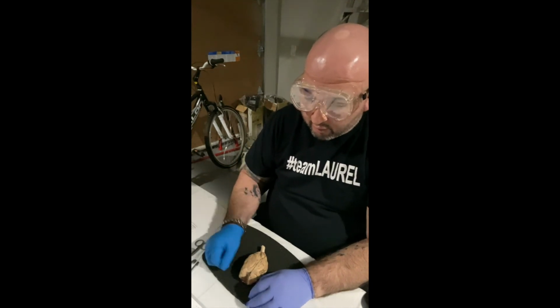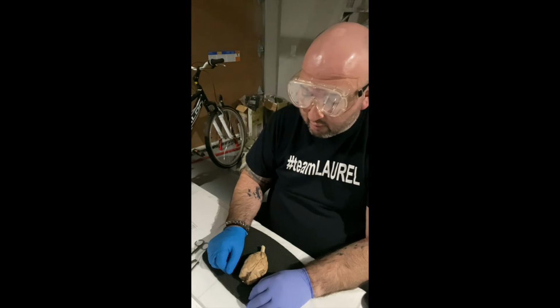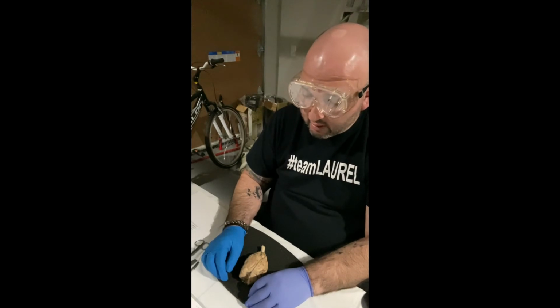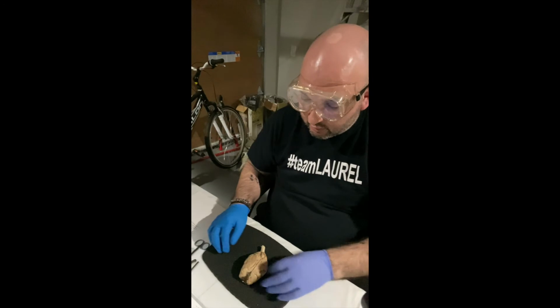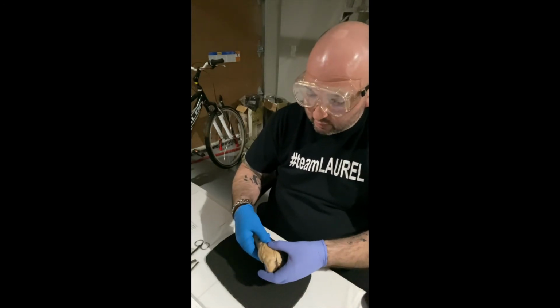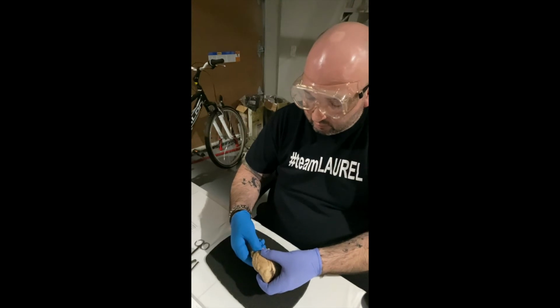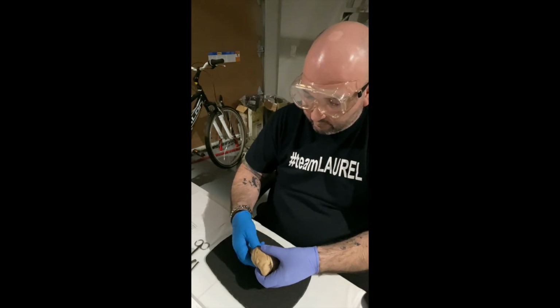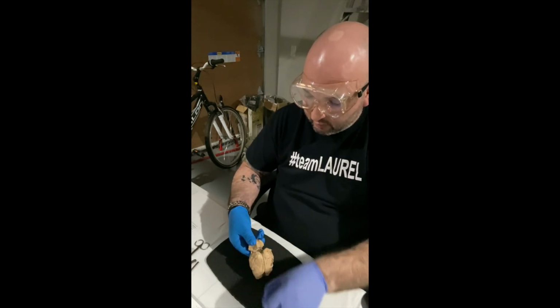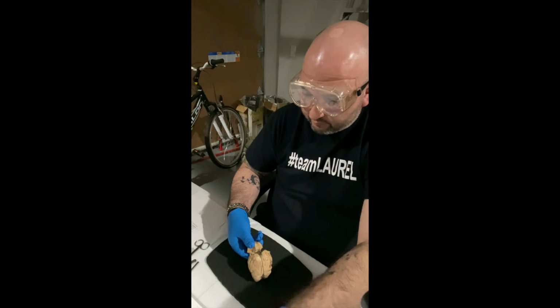So I'm going to pull the cerebellum away from the cerebrum, and we're going to see some bits called the pineal gland and the corpora quadrigemina. So basically I'm just going to pull on these two bits and we're going to make this happen. Okay, so the pulling is done.